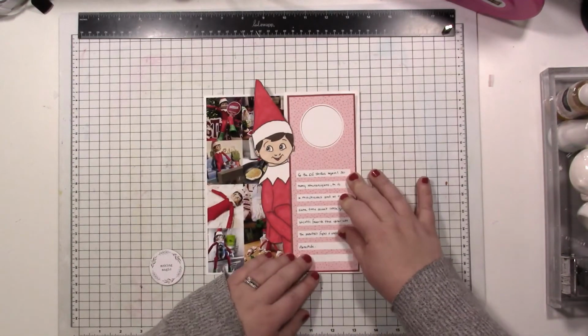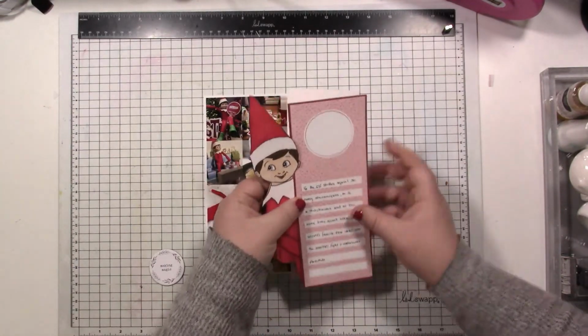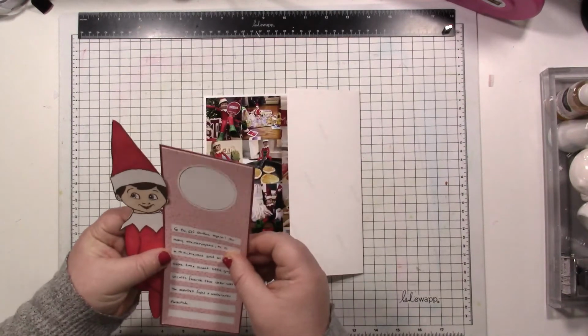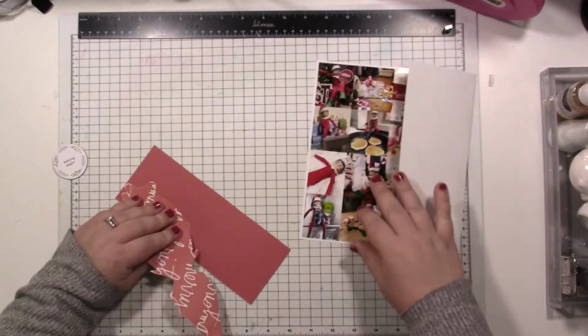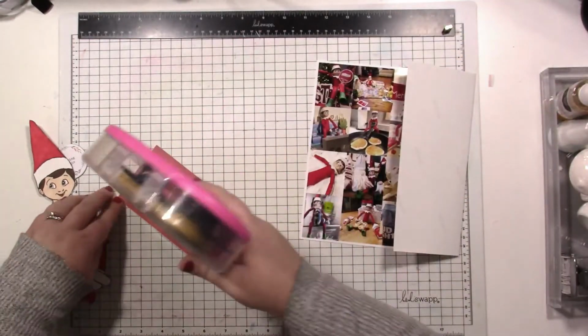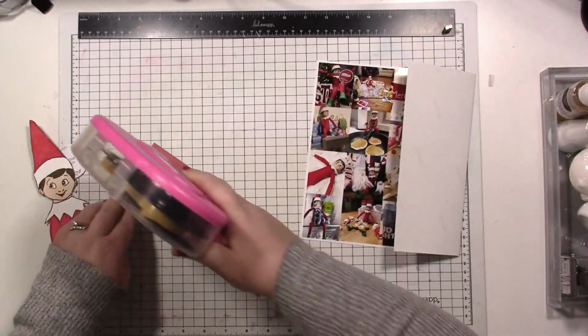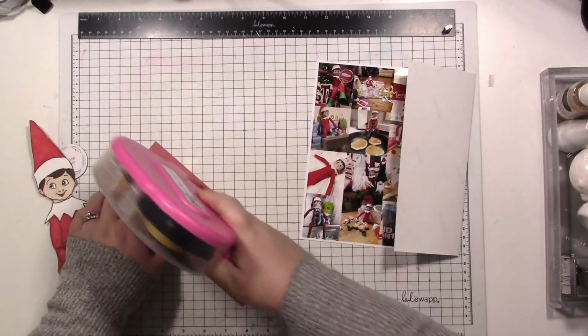We're going to tape him down, and then that's what's going to open up. I can't do it right now. So we're going to adhere him first to our little card, and then we're going to tape that down there. I'm actually just going to run the adhesive all the way down.